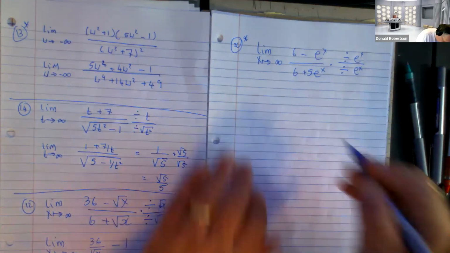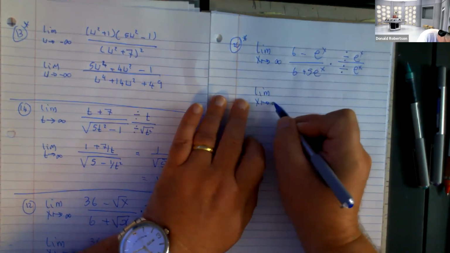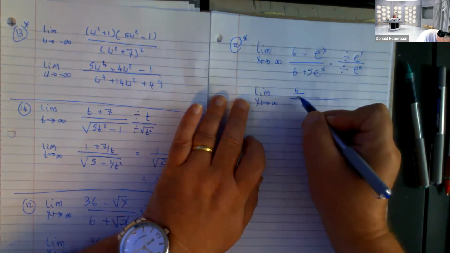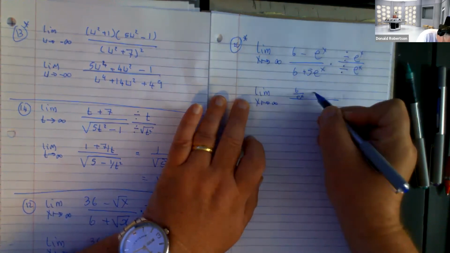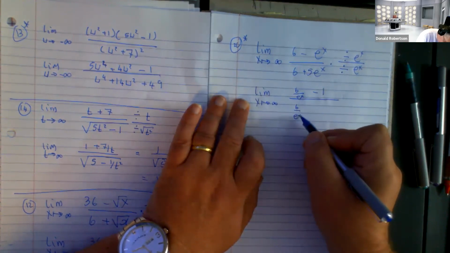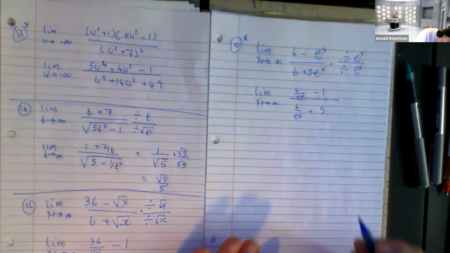So let's see what happens when you divide each term by e to the x. Well, that becomes 6 over e to the x, and that becomes -1. And this becomes 6 over e to the x, and that guy becomes 5. And now I'll do brute force.